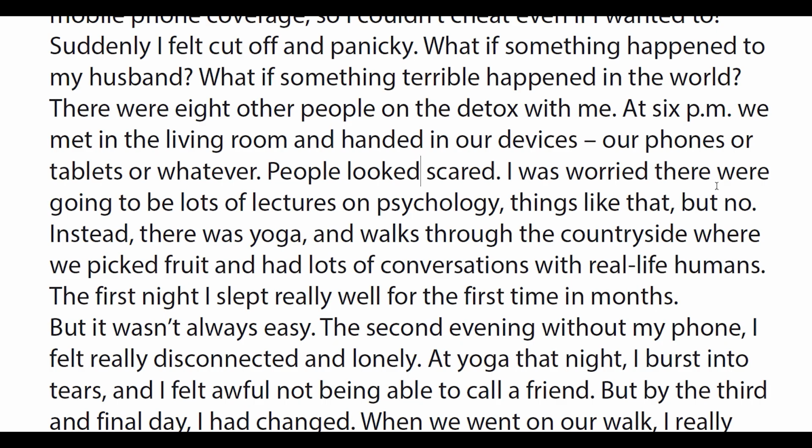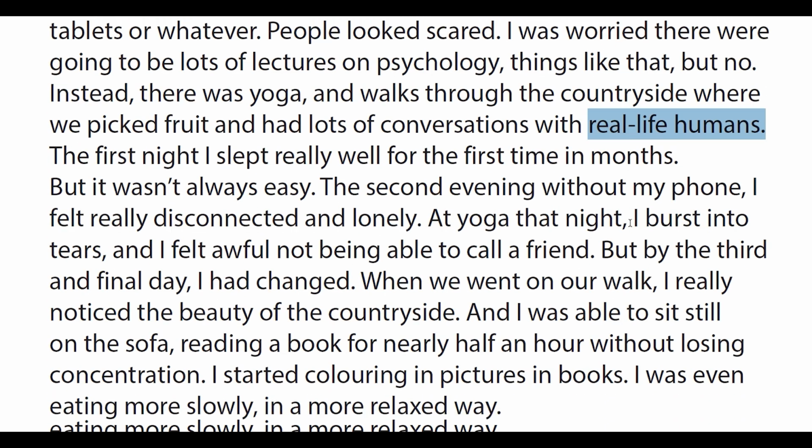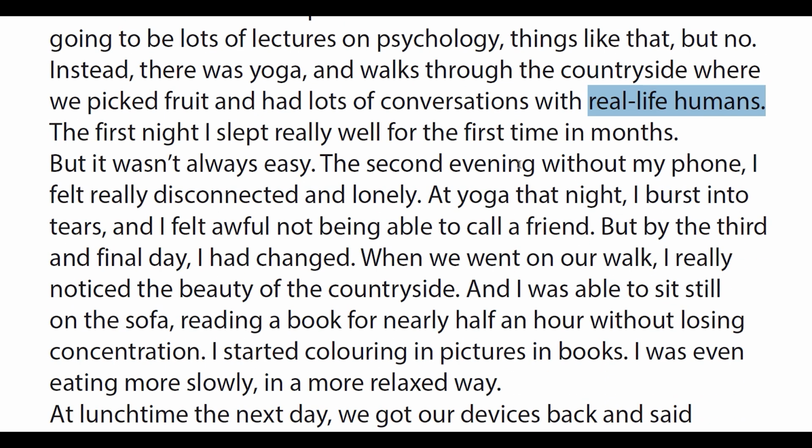Я была обеспокоена, что они будут, то есть там будет много лекций по психологии, и вещи типа такого. Но нет. Вместо этого там была йога и прогулки через загородную местность, где мы собирали фрукты и имели много разговоров с реальными людьми, real life humans, то есть в реальной жизни с реальными людьми.